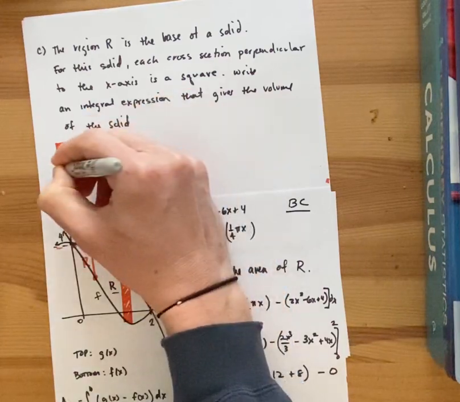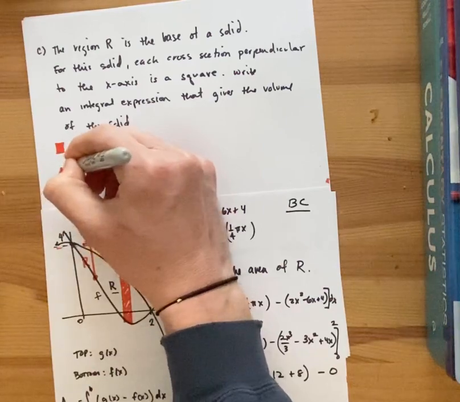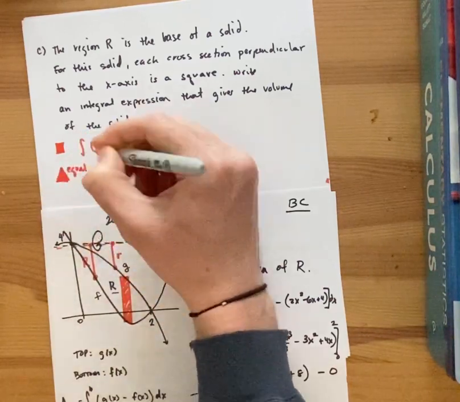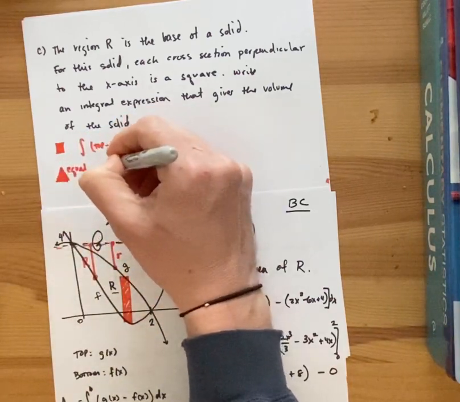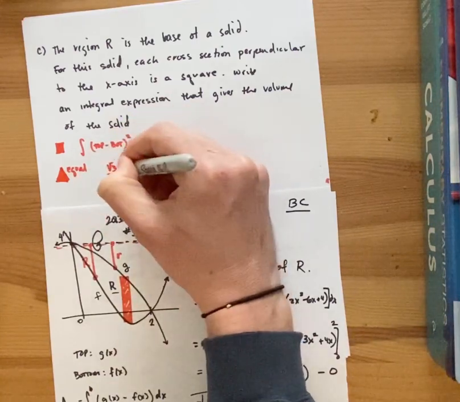Dx or dy. If it's an equilateral triangle, remember the rule, root 3 over 4, and then top minus bottom squared.